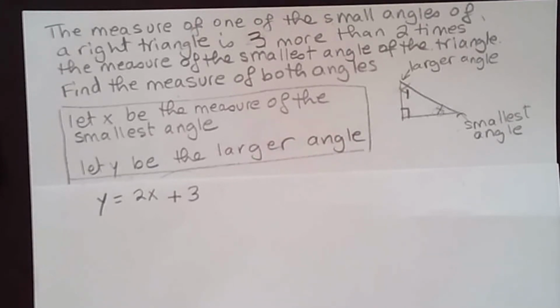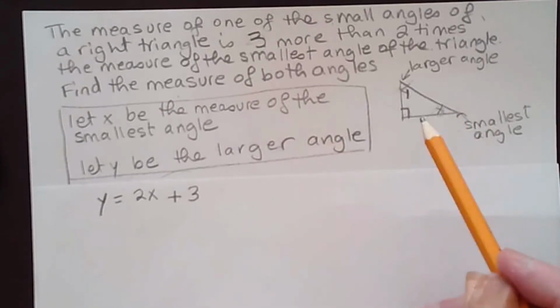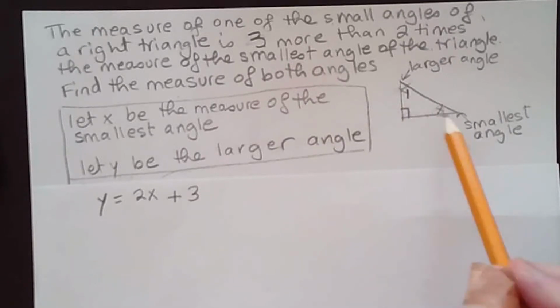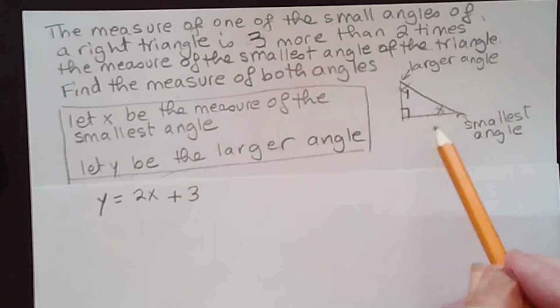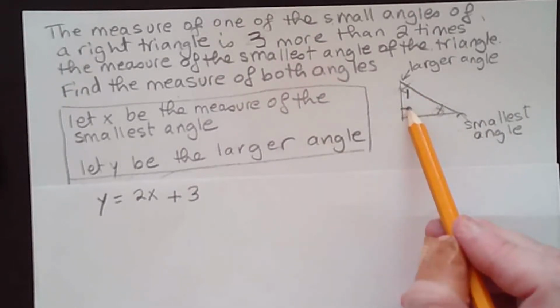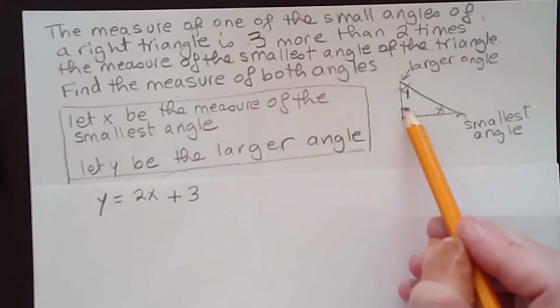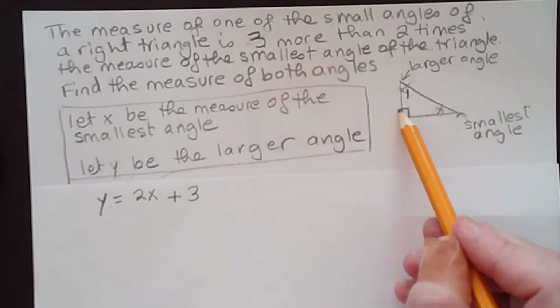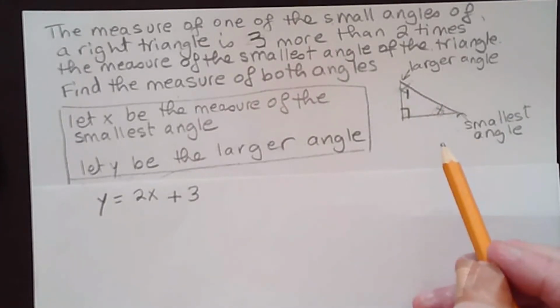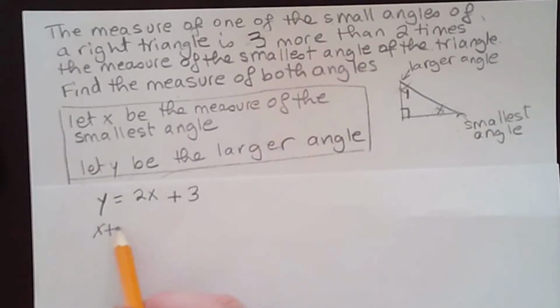Now I need another equation. So what do I have to do? They didn't give me anything else other than that. But I do know one thing. I do know that the sum of all the angles of a triangle must be equal to 180. So this plus this plus this must be 180. But this one we already know is 90. So that leaves these two angles. The sum of these two angles must be 90. So x plus y must be equal to 90.